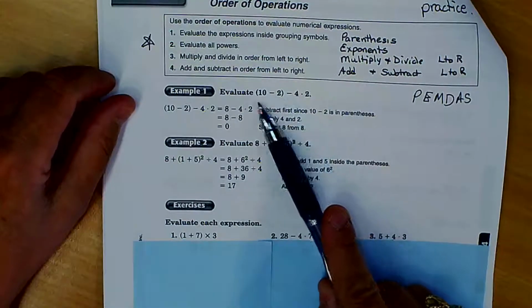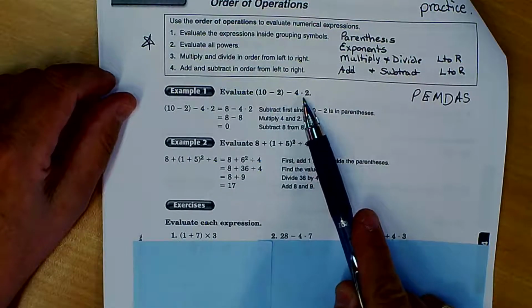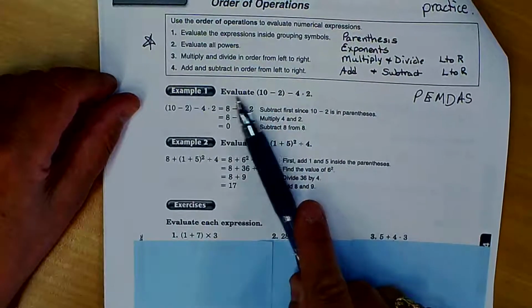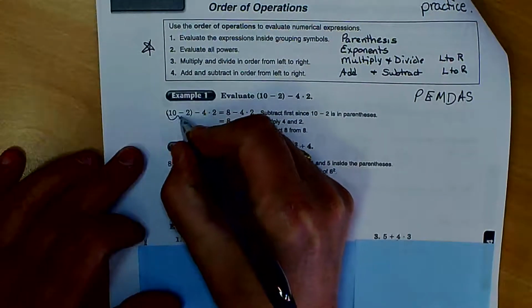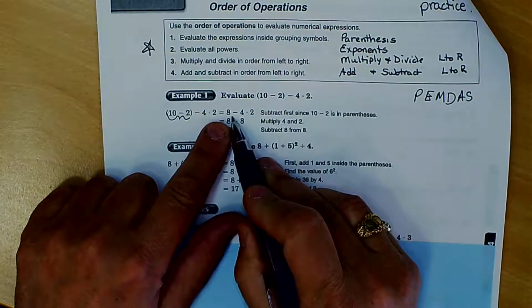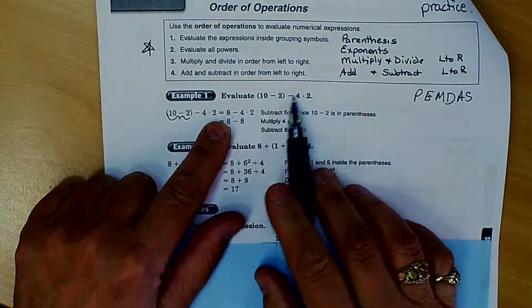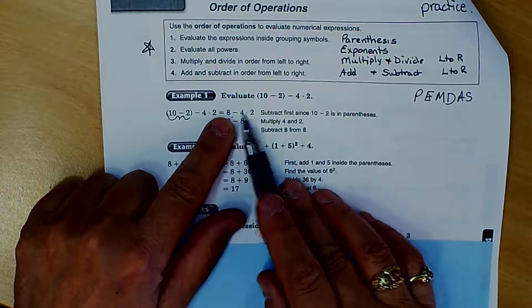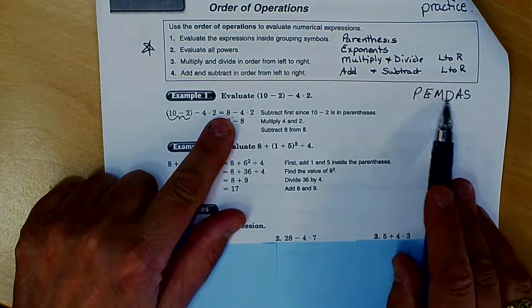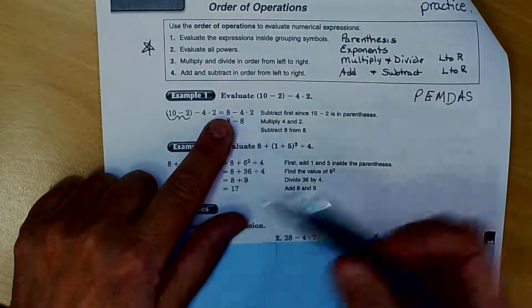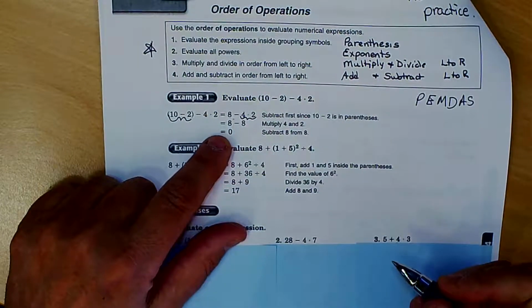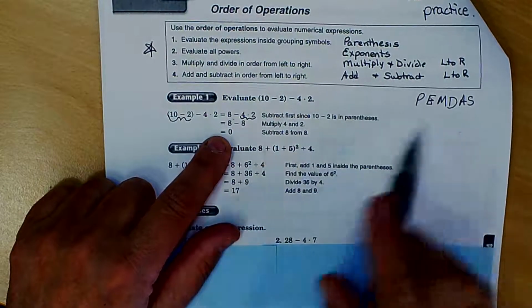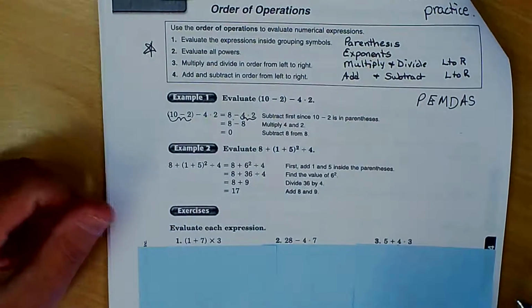Okay, evaluate 10 minus 2 minus 4 times 2. Parentheses. We have to do what's in parentheses first. So we will do the 10 minus 2 first and get 8. Next, I'm just going to bring the rest of the problem down. Next, we're going to multiply and divide. Well, there's a multiply, so we're going to do this one next. 4 times 2, which is 8. Last, I can do the add and subtract, and we subtract, and the answer is 0.